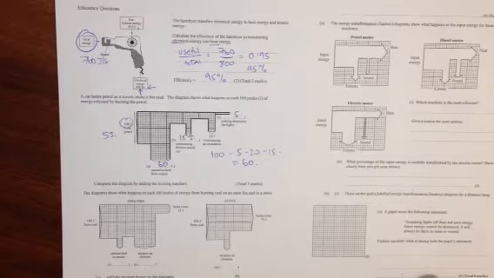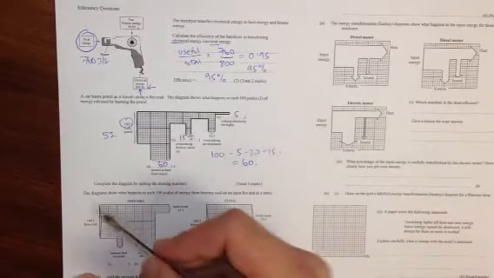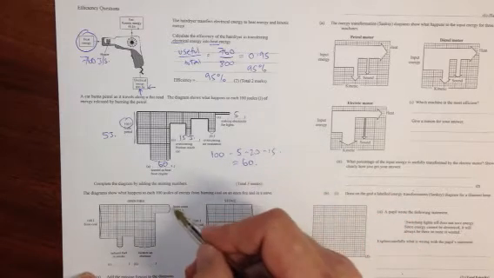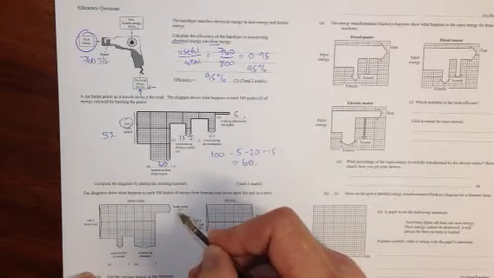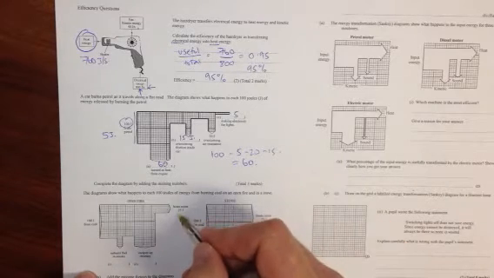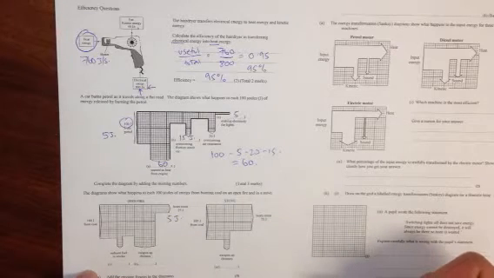For the next bit, what happens to each of the 100 joules? Again, it's a case of counting squares. You can either count how many squares make 100 joules, or easier is to count how many squares make 25. There's 1, 2, 3, 4, 5 squares that make 25, so each square must be worth 5 joules.